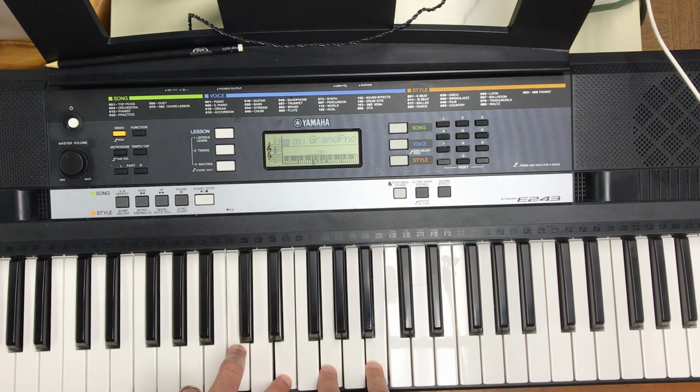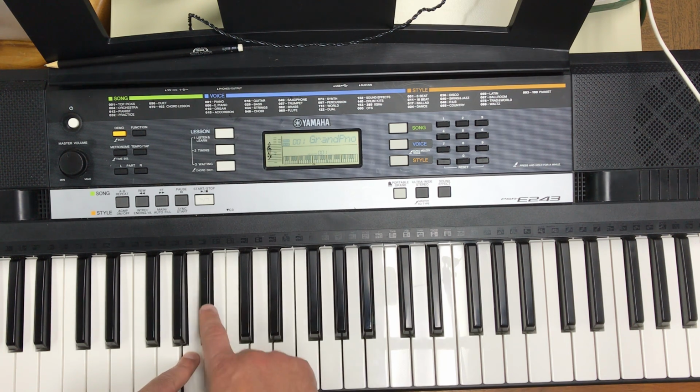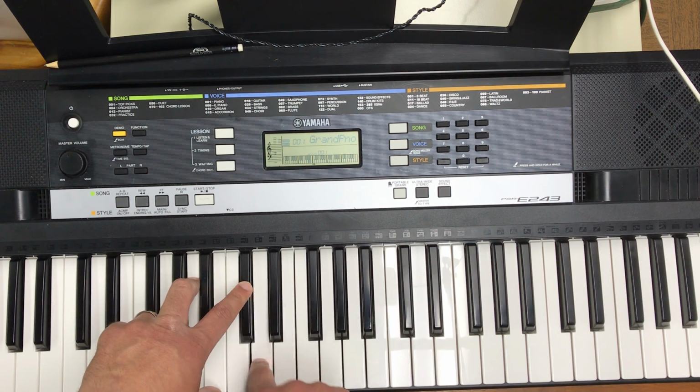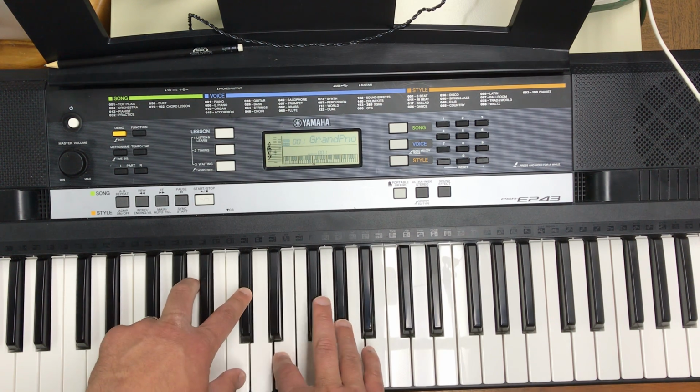So that is major 7. So let's find out another one of these here. Let's go from A. So here's A, 0, 1, 2, 0, 1, 2, 3, 4, and then 3, 0, 1, 2, 3, and then 0, 1, 2, 3, 4.